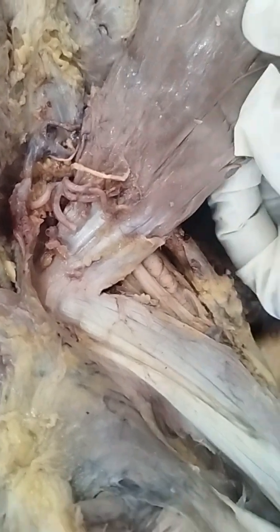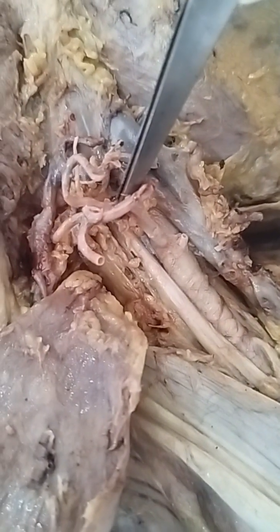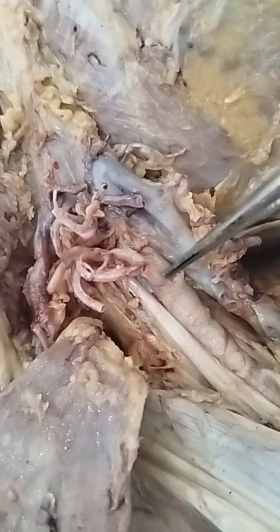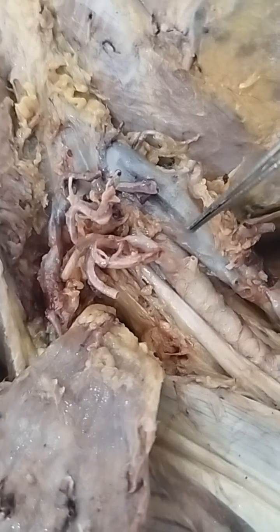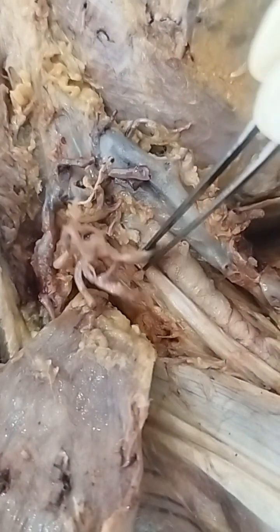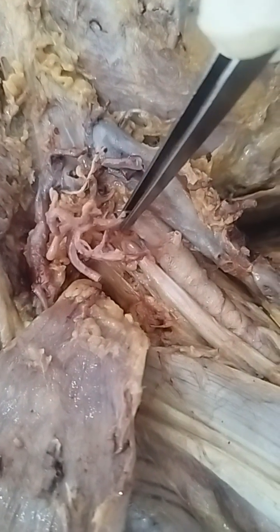Now I am lifting this pectoralis minor. See, just to clear and clarify this trunk. This is the trunk of the thoracoacromial artery. This is the axillary artery, second part, and the axillary vein. These are the cords of the brachial plexus. This is the trunk of the thoracoacromial artery.